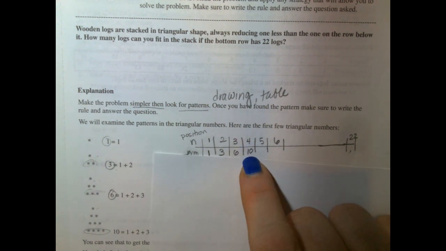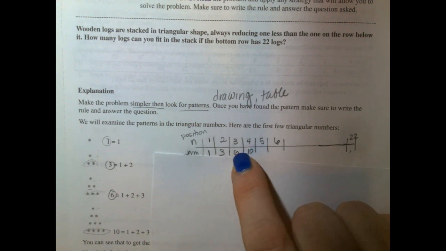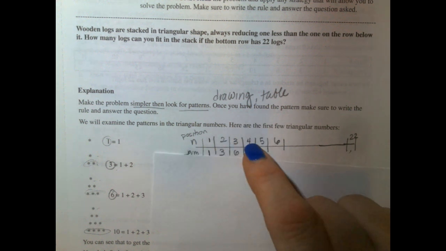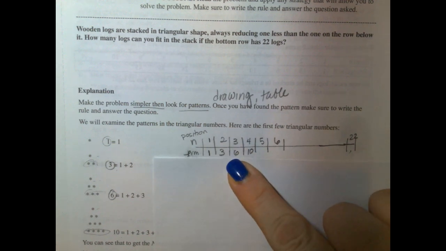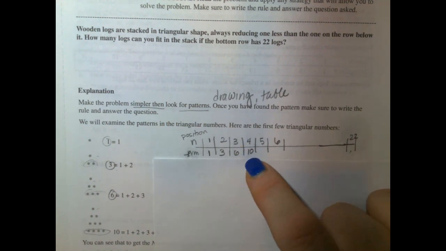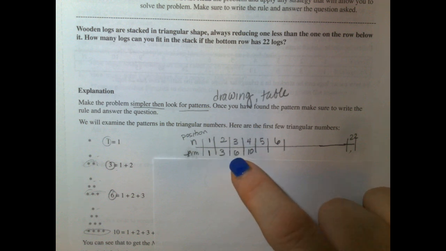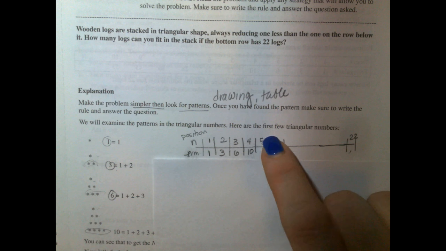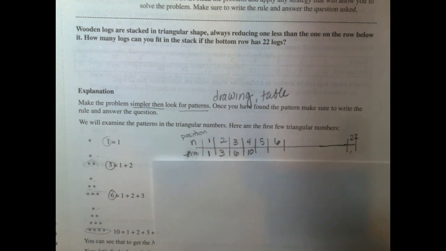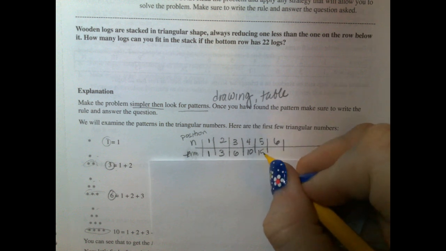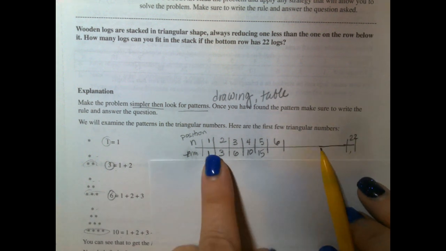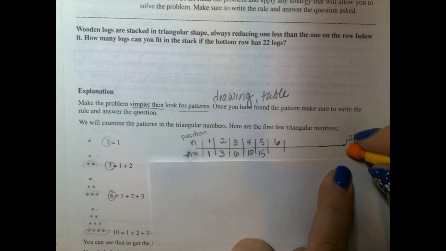And if the number on the bottom is 5, what are we doing? We're basically adding the number on the bottom, or the position of the term number, to the previous total number of logs. See, 6 plus 4 is 10. 3 plus 3 is 6. 2 plus 1 is 3. So that means that for the fifth one, you're going to do what? 5 plus 10, which will be 15, right? 15, and so on.